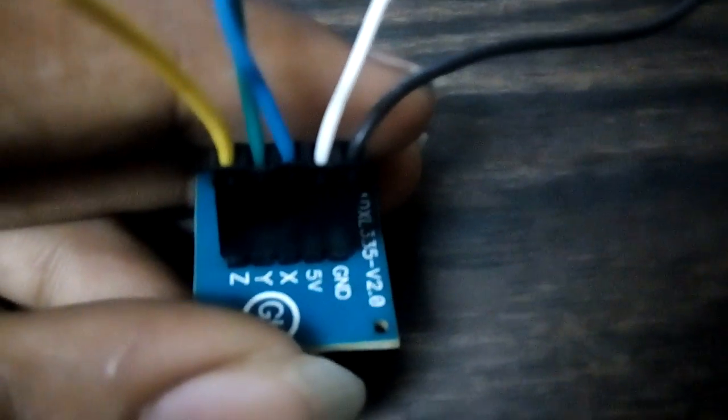As you can see over here, the black wire is connected to ground, white to 5 volt, blue to X, green to Y, and yellow to Z. Similarly, in the microcontroller, black is connected to ground, white is connected to VCC, which is another name for 5 volt, and the blue is connected to A0 as per our code, green to A1 and yellow to A2.